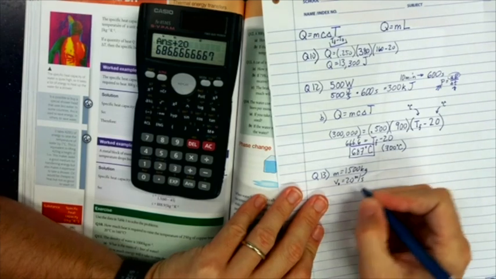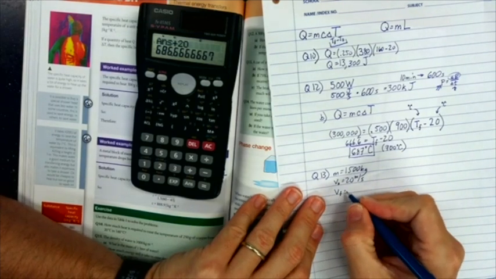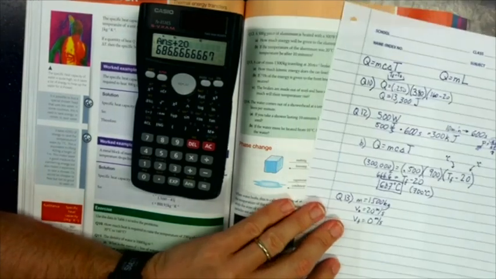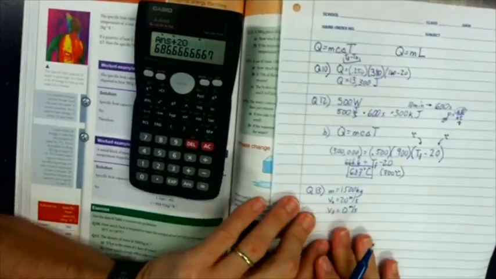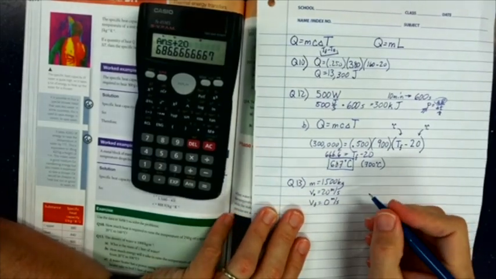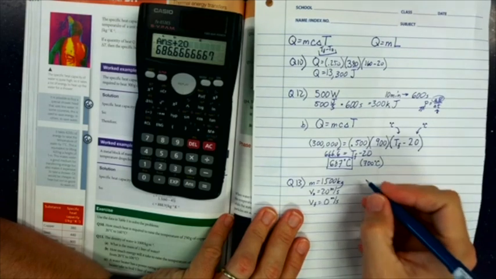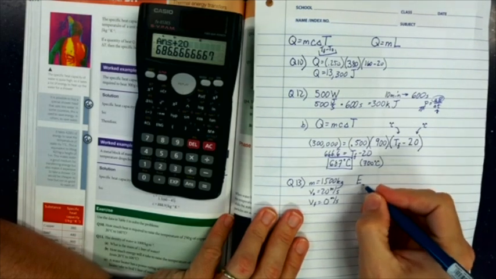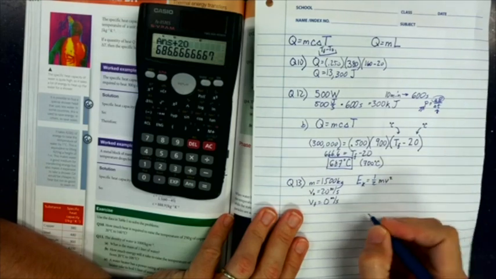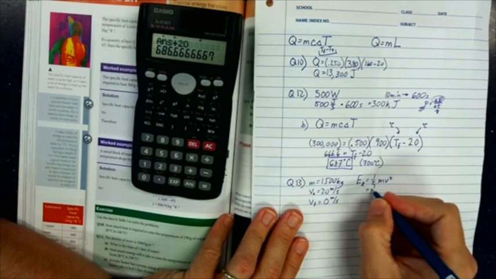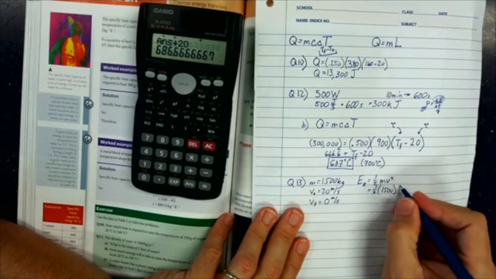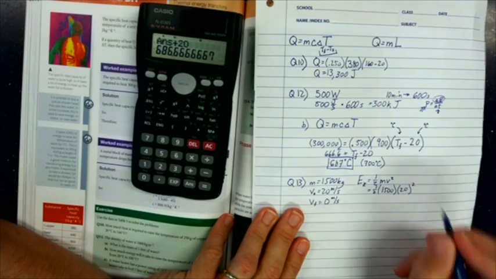And it does say that it slows to a stop, which means my final velocity is 0 meters per second.